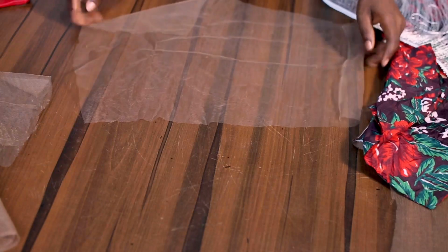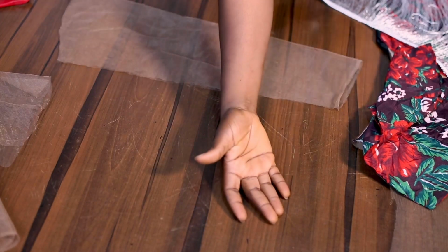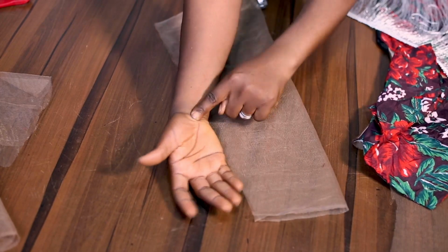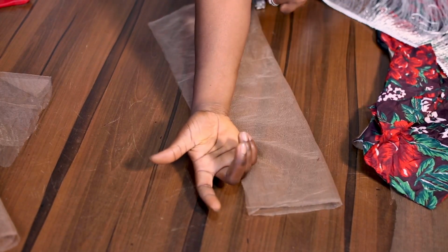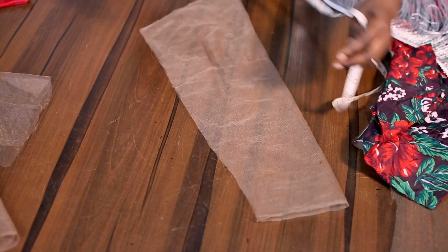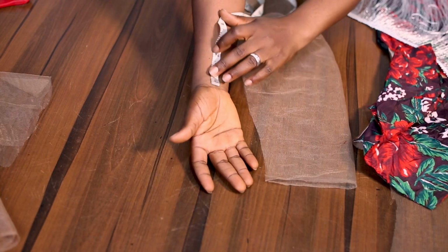Okay, cutting the sleeve. I have my basic sleeve, which I have cut out with the veil nets. And then I took my measurement. The sleeve is a long sleeve from the shoulder to the wrist. So I took the measurement from the wrist to my elbow. That's where I want the plain fabric to come up.